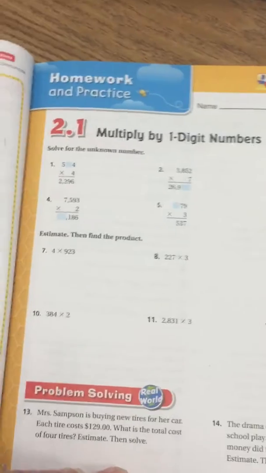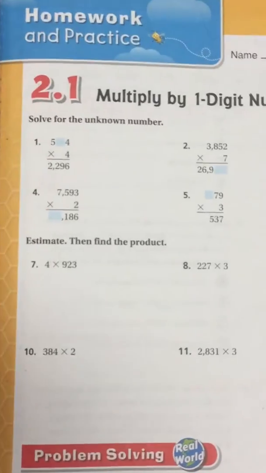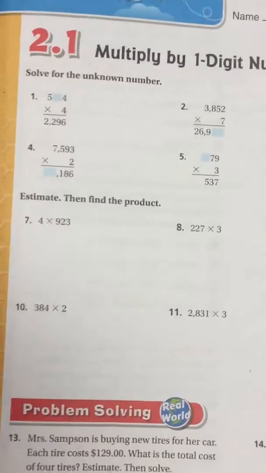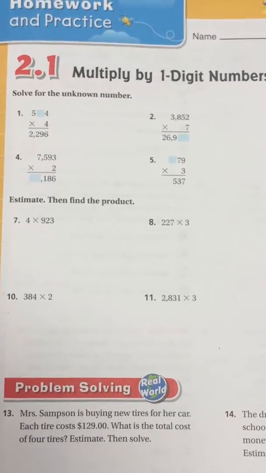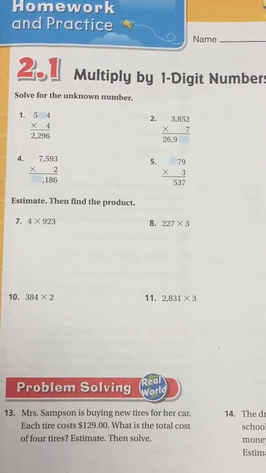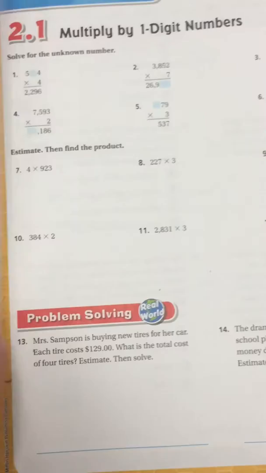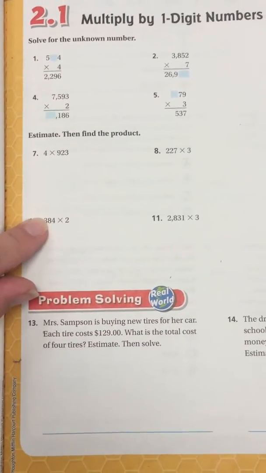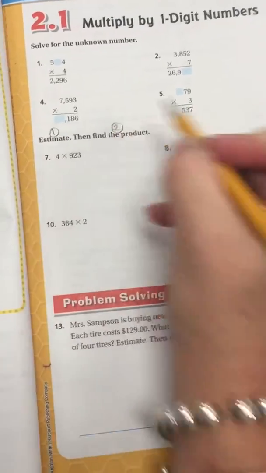At this point, you're going to take out your 2.1 gold pages, carefully rip them out, and you are going to work on them independently. Please note that 1 through 6 is very much like what we did on the previous pages. So if you have some questions, you can go back to the notes, go back to the pages that we did right here, and remember how we did that. 7 through 12, please notice it's 2 steps. It's estimating and then finding the product.